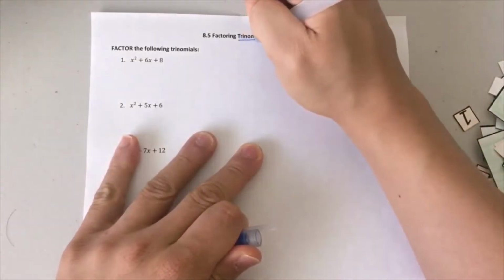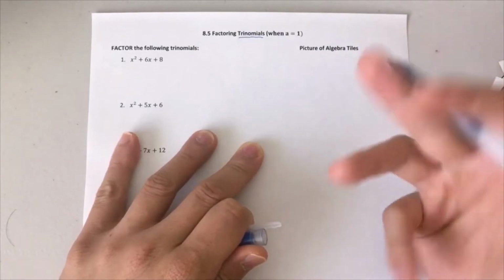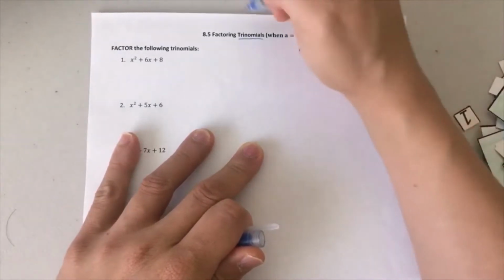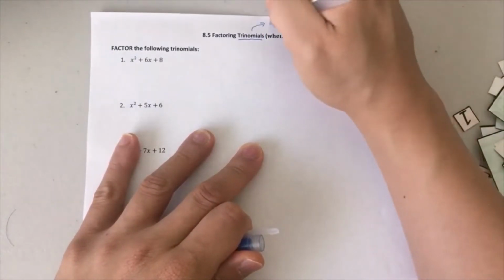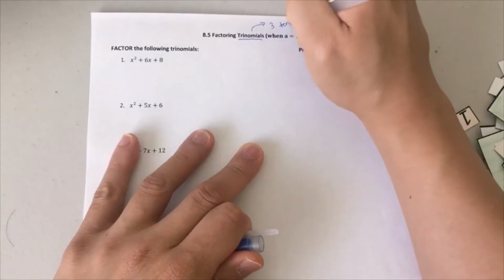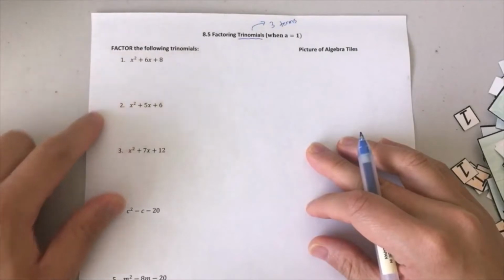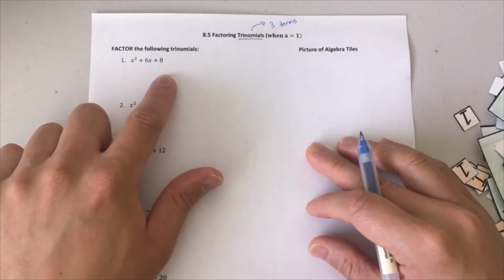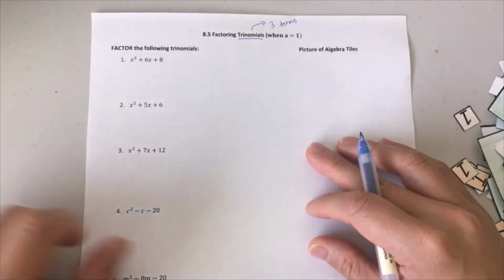Well, first off, let's look at that word trinomial. This is a word that hopefully we've seen before. That prefix tri hopefully reminds you of 3, right? Tricycle has 3 wheels. A triangle has 3 sides. What is a trinomial? A trinomial is just a polynomial with 3 terms. So if you look at all the questions on our worksheet, every single one of those polynomials has 3 terms, and that's what we call a trinomial, okay?